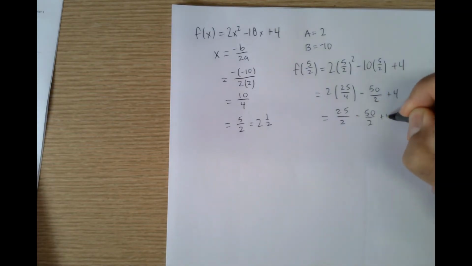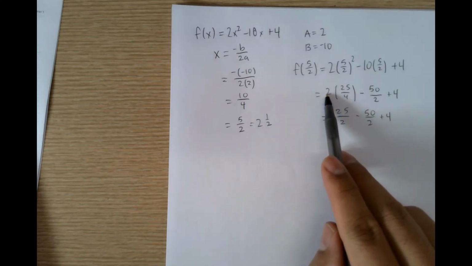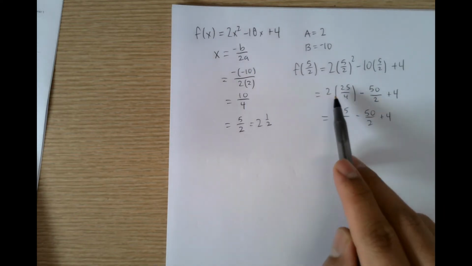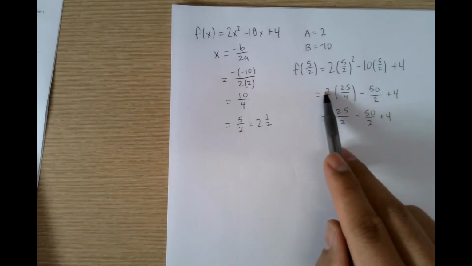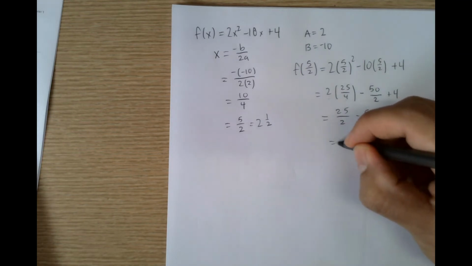All I did here is 2 divided by 4, and then I reduced this because it becomes 1/2, or 25 over 2. This becomes negative 25 over 2.